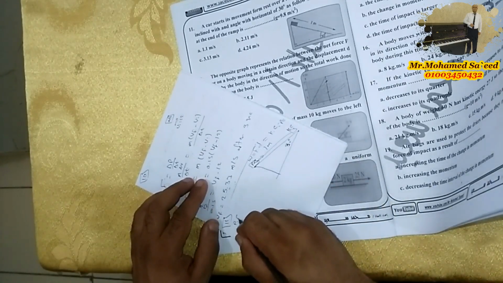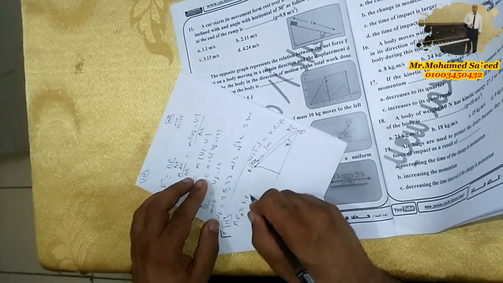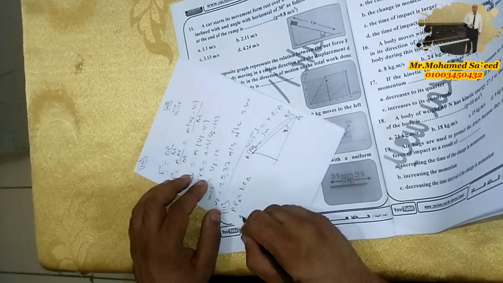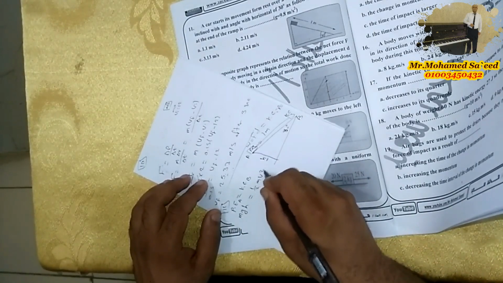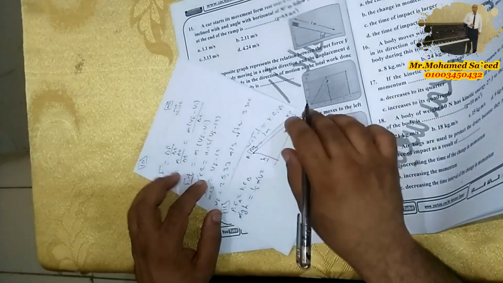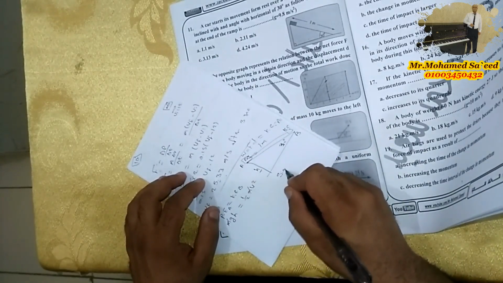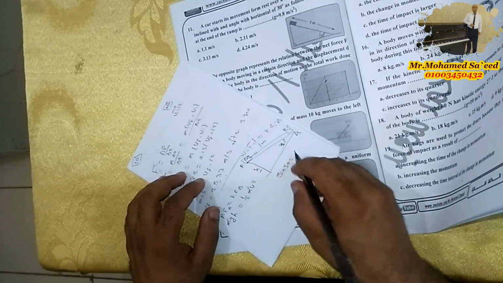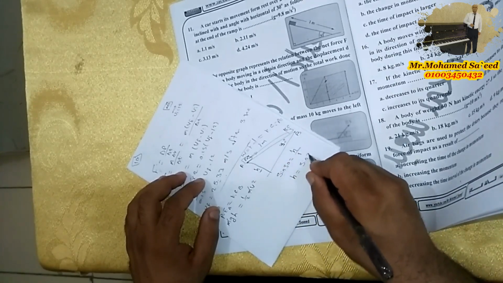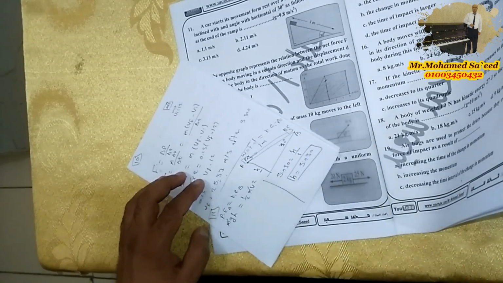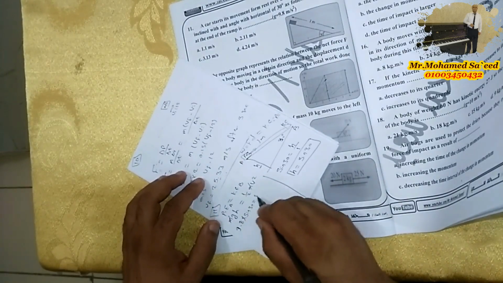So we can say that potential energy at position A equals kinetic energy at position B. Potential equals what? mgh equals half mv square. So m cancels with m. So gh, but we didn't have h. Sine 30 equals what? Sine 30 equals opposite over hypotenuse, h over 1. So height equals what? We can replace height by sine 30. g 9.8 multiply sine 30 equals half v square.